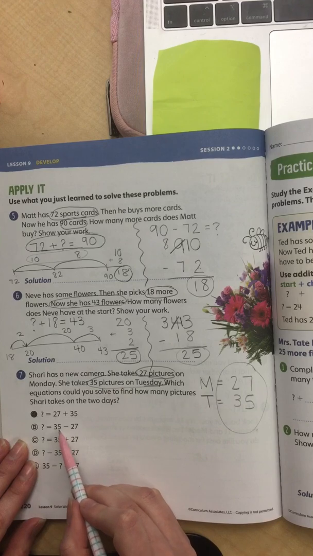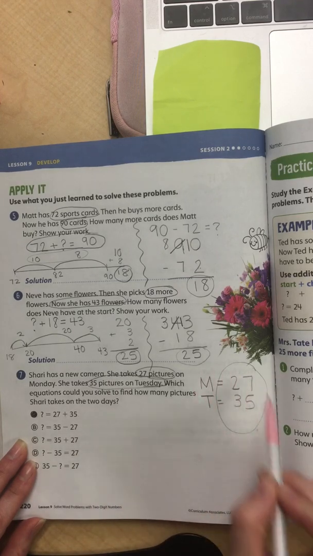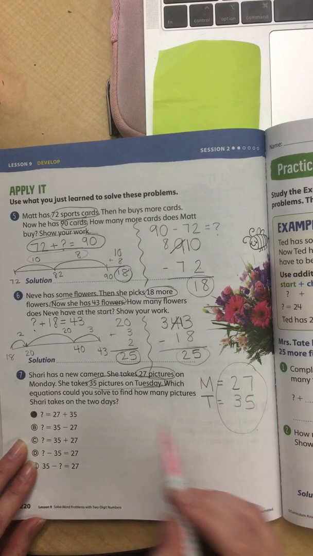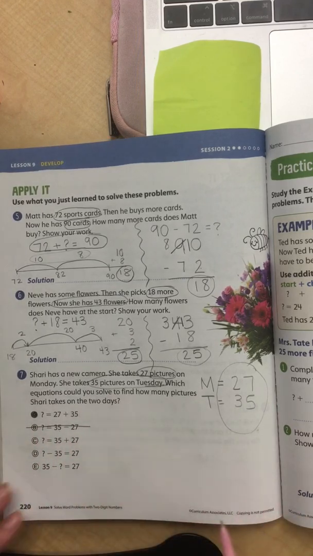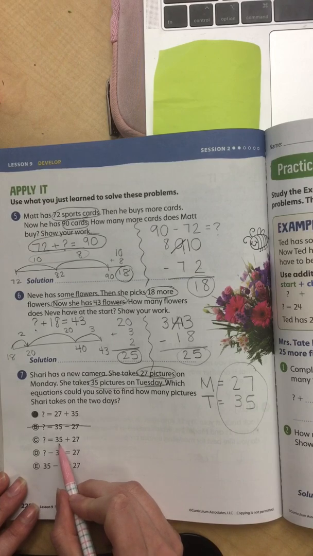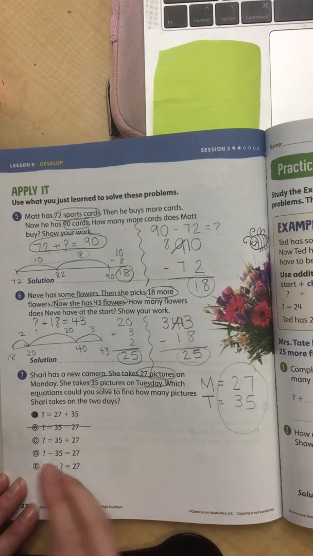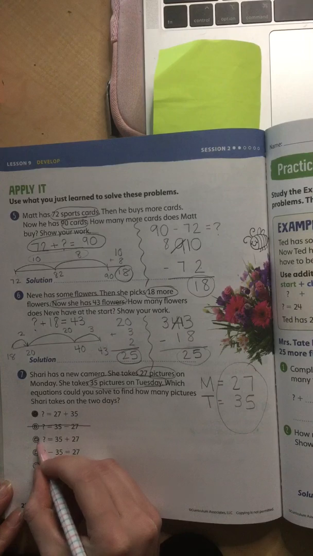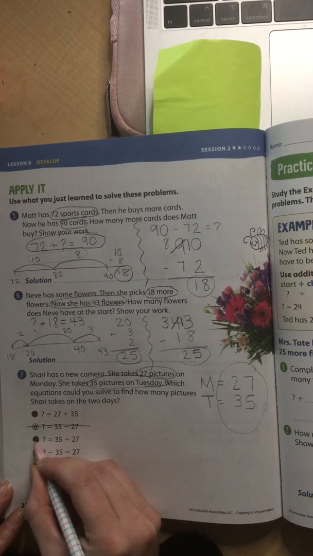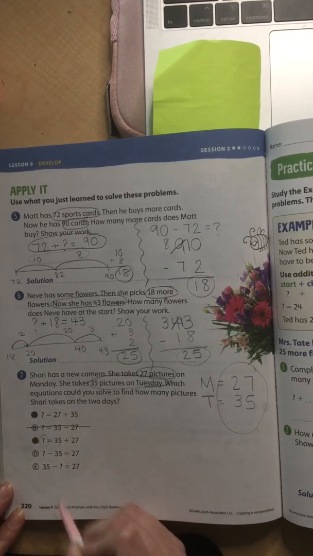What about if I had 35 and I took away 27? Am I going to find out how many pictures she has in all together? No, that would be finding the difference. I'm trying to figure out how many in all. What about if we did 35 plus 27? This one was 27 plus 35. What about if I switched those numbers? Could I still do it? Yeah. We know with fact family, as long as our largest number is at the end, which is our mystery number, it doesn't matter the order of these two.